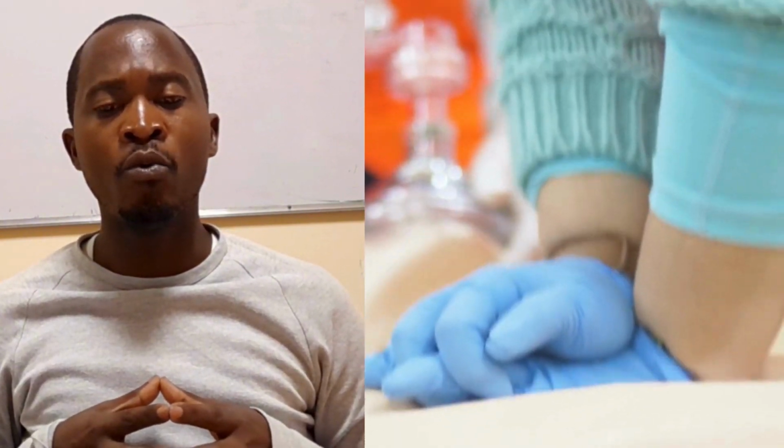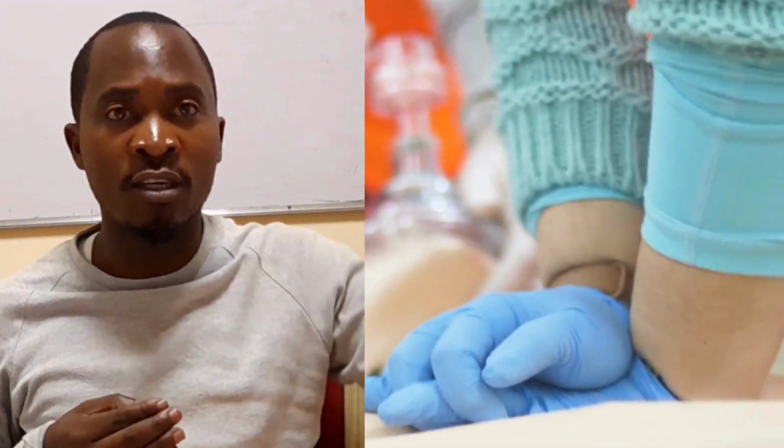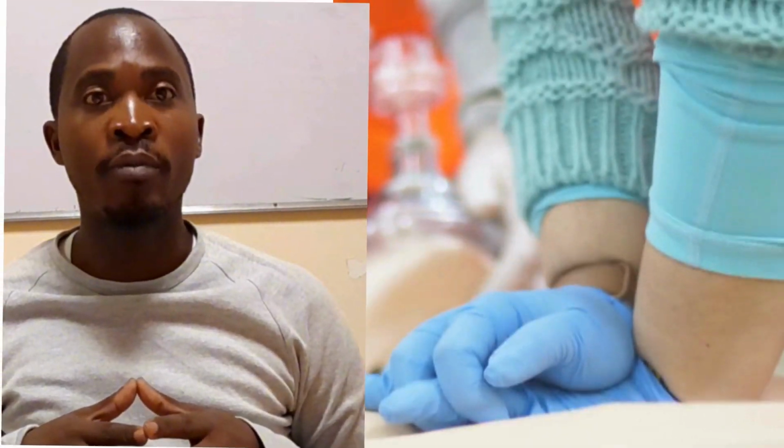So in case of cardiac arrest, you might decide to do the resuscitation as you're moving to the facility, especially when you're just next to the facility. Or you can make arrangements and call for backup. You can have a doctor come and do the pericardiocentesis to remove that fluid. Then that should be the best option.